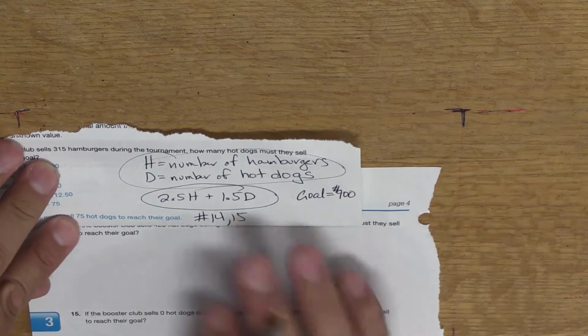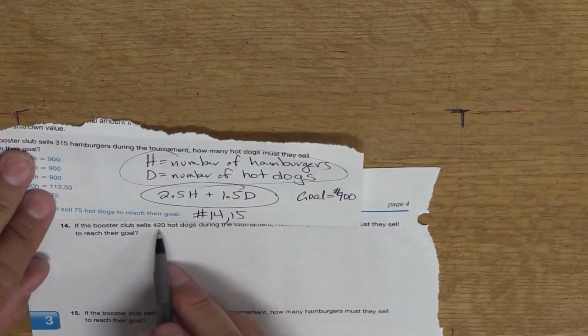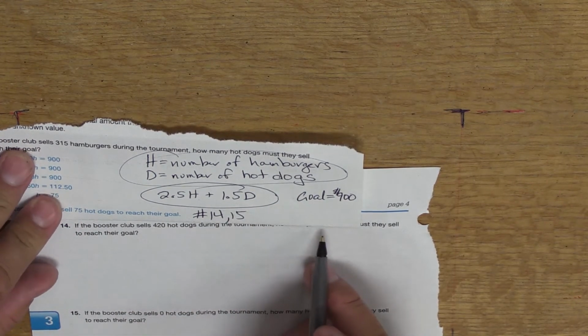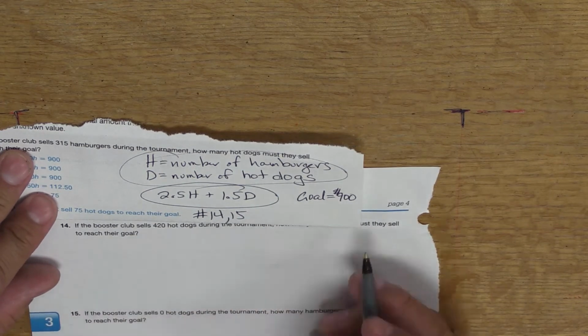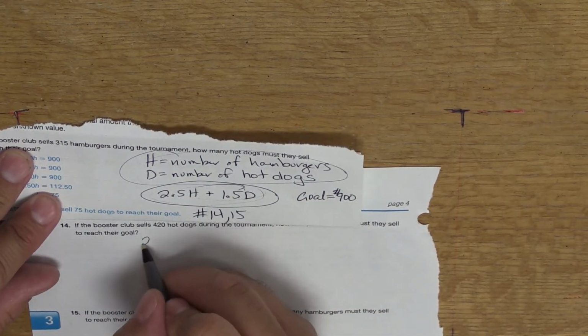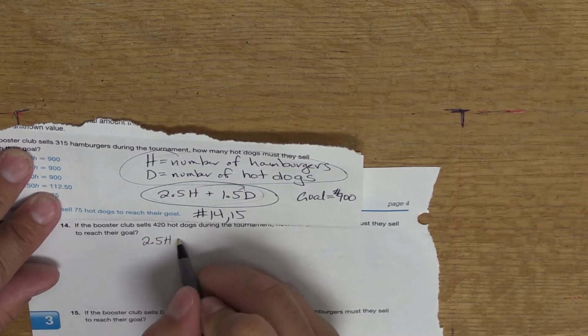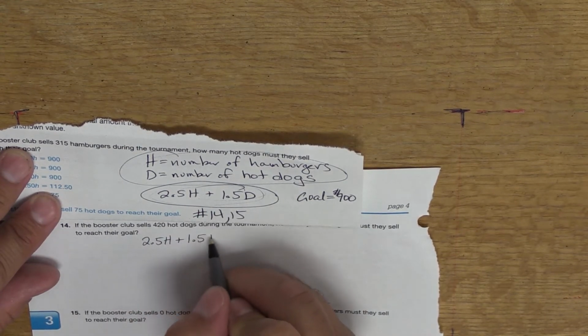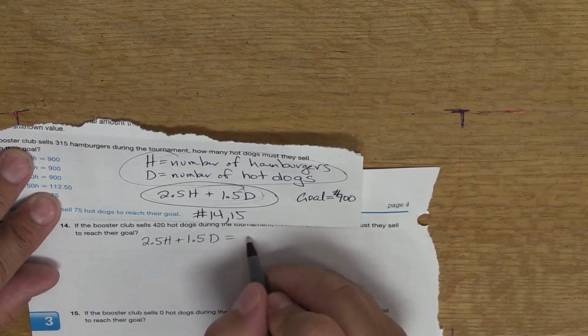Okay. If the Booster Club sells 420 hot dogs during the tournament, how many hamburgers must they sell in order to reach their goal? Check it out. This represents the revenue. So I want 2.5H plus 1.5D to be equal to $900.